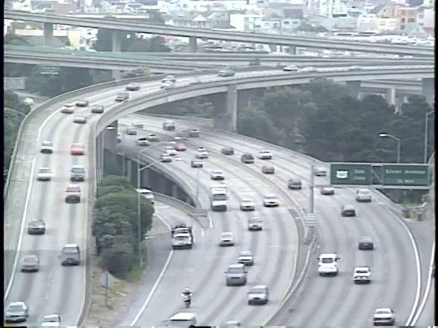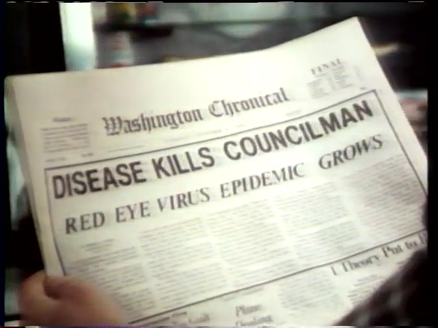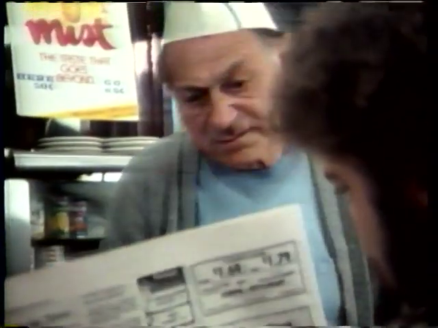Okay, let's move on, this time to the case of the red eye virus. The mysterious red eye virus has reached epidemic proportions, say health department officials, as the disease sweeps across the city. The death toll now stands at 112.